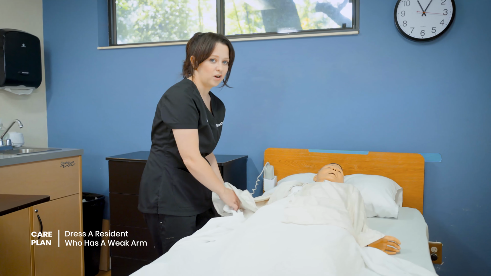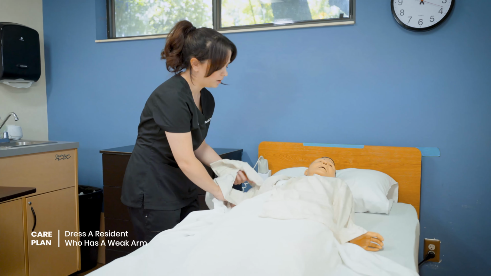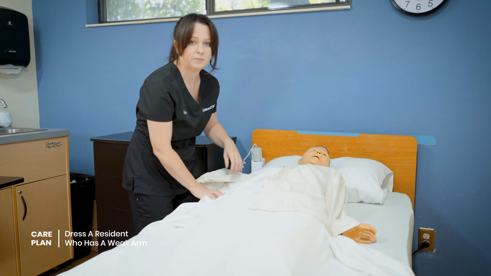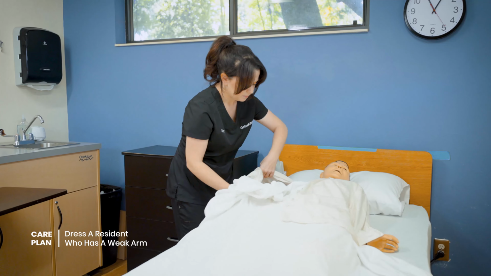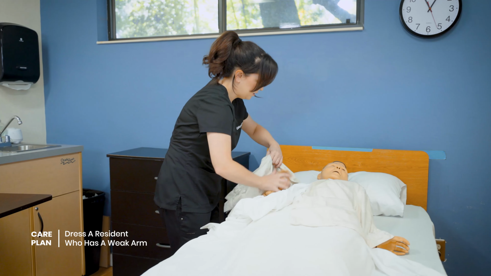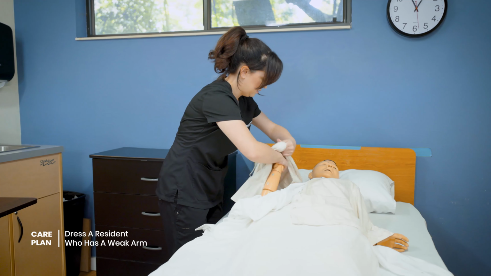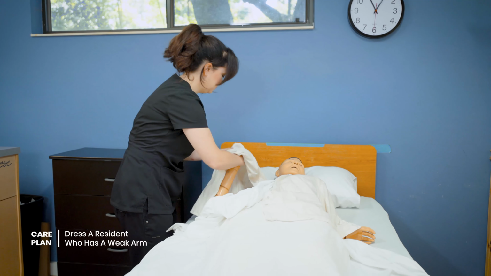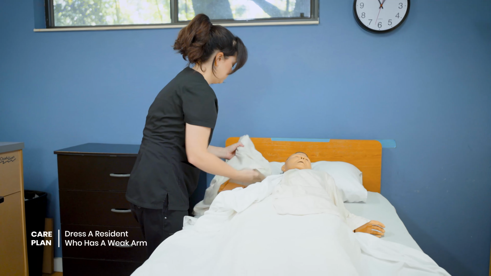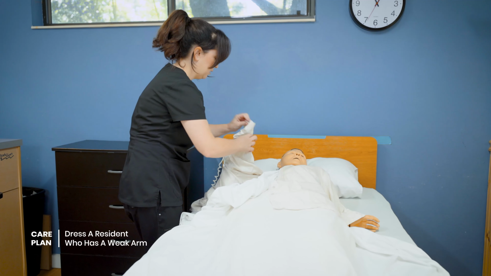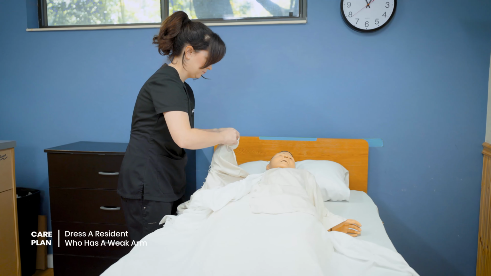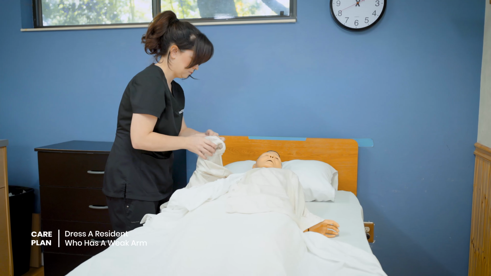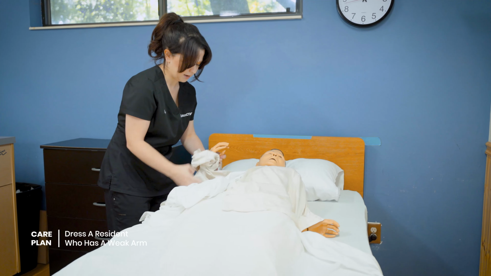We're now dressing the strong arm so we can move around the arm a little bit more. We still want to be generally gentle though. All right, Miss Nettle, I'm going to have you help me get your arm into the sleeve here. Thank you so much. And I'm just going to bring this down over your hand, okay? Fantastic.